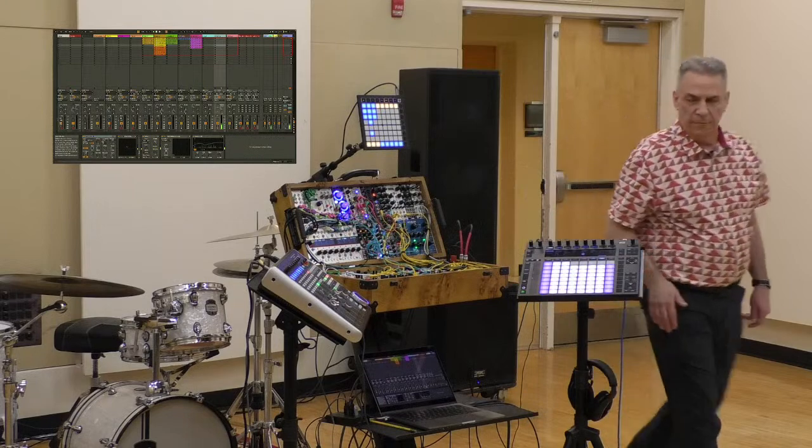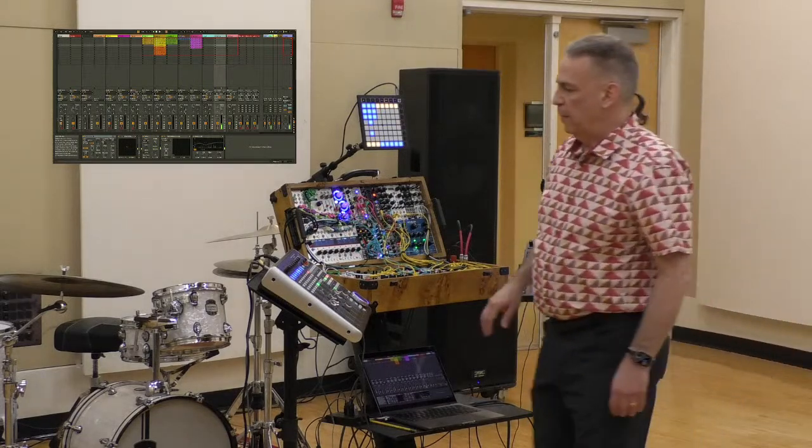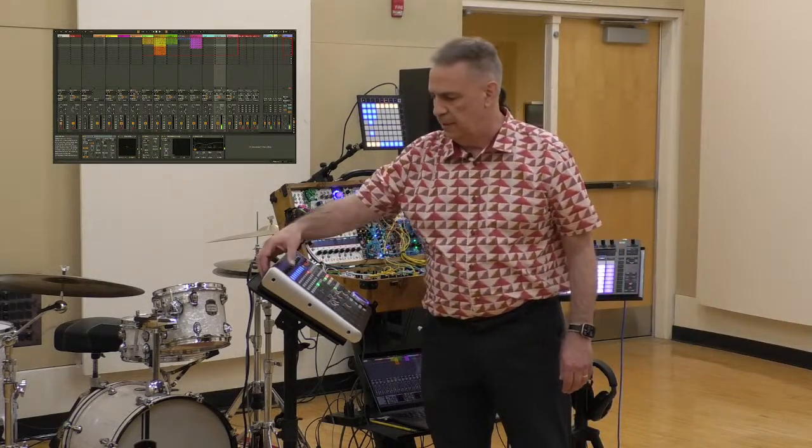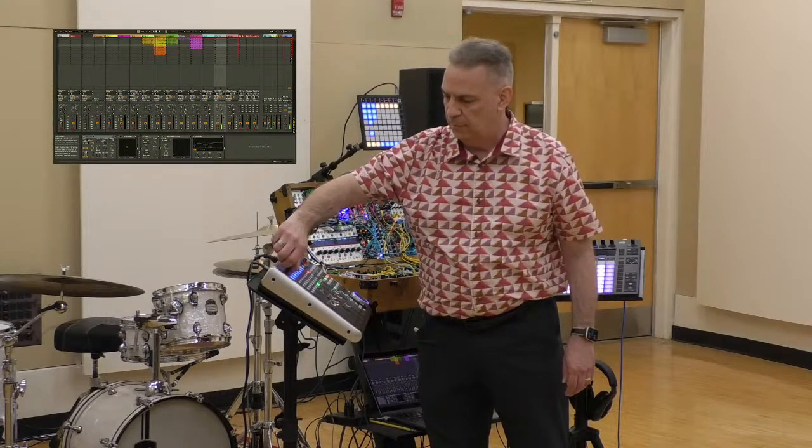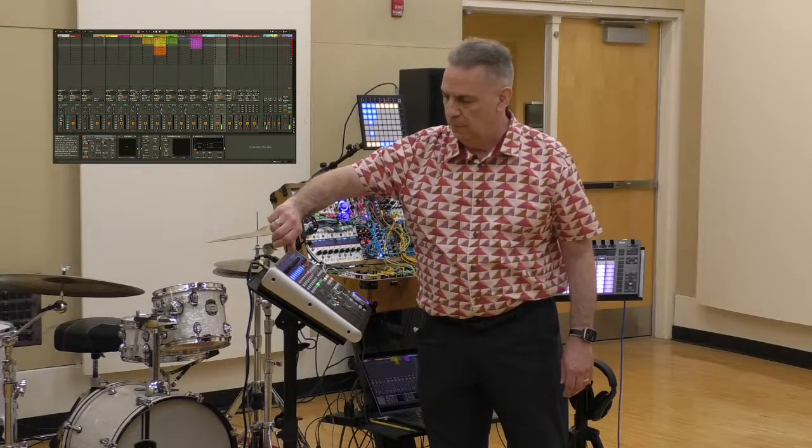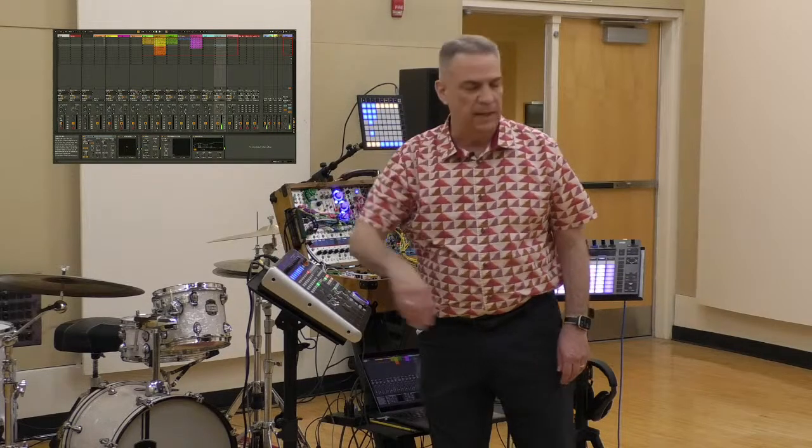And play those live. If I'm happy with what the computer's doing, instead, I'll send it to the computer one. Just do its thing.